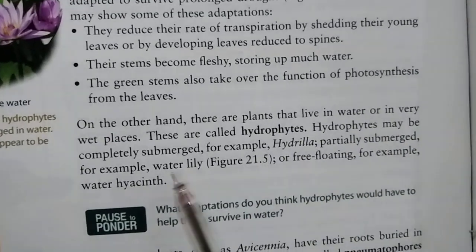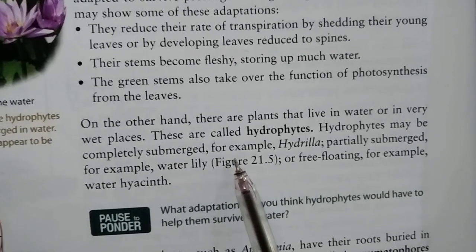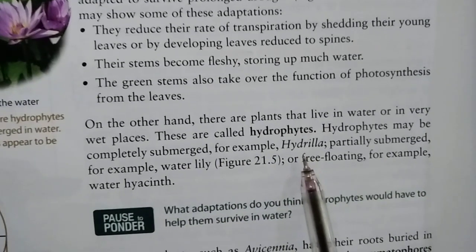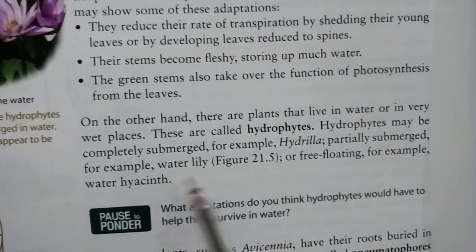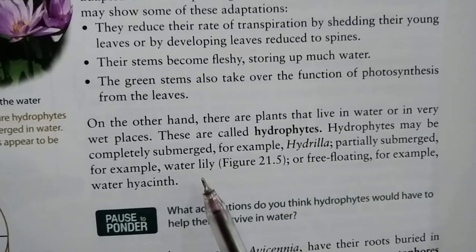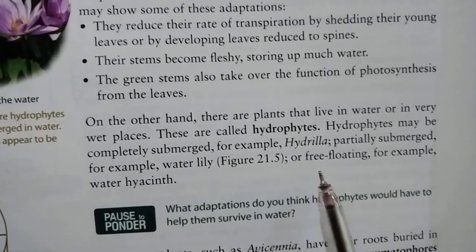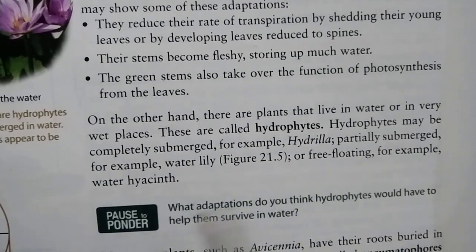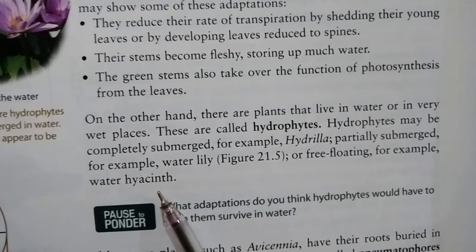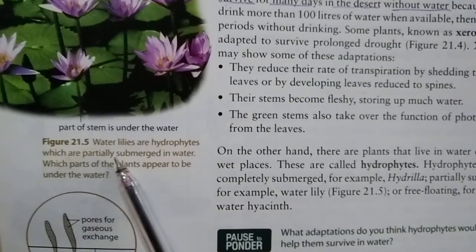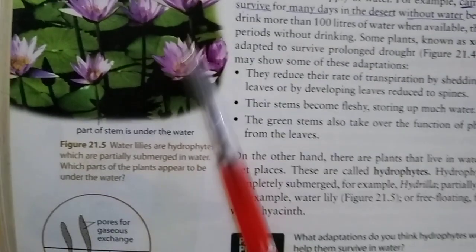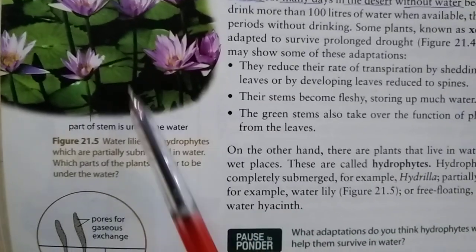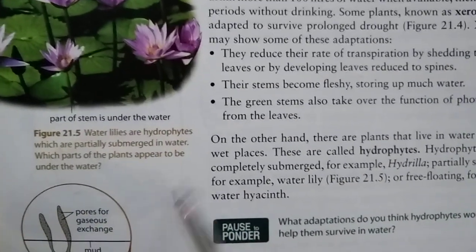Hydrophytes may be completely submerged, for example hydrilla, partially submerged, for example water lily, or free floating, for example water hyacinth. These are water lily plants which grow in water.